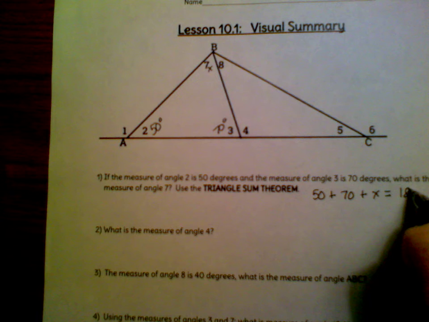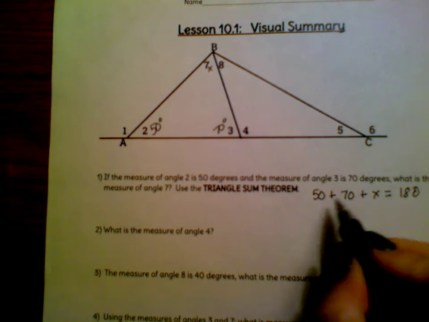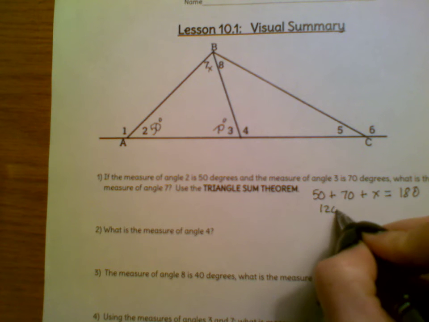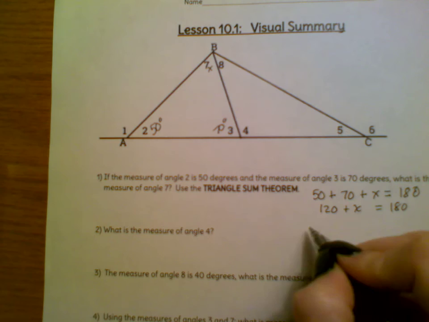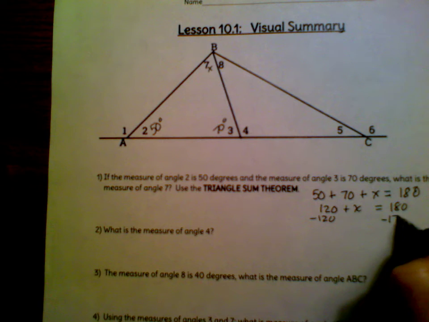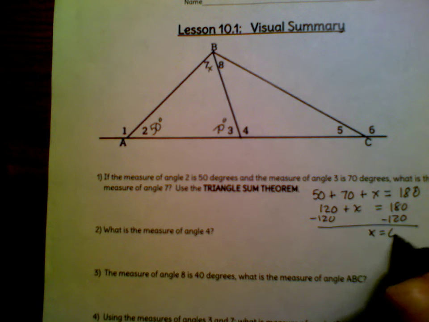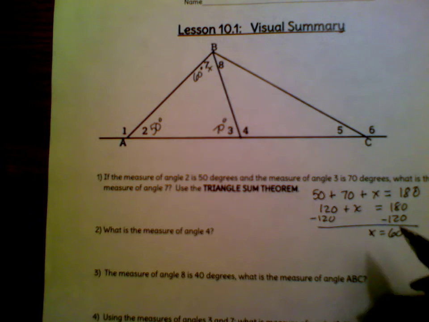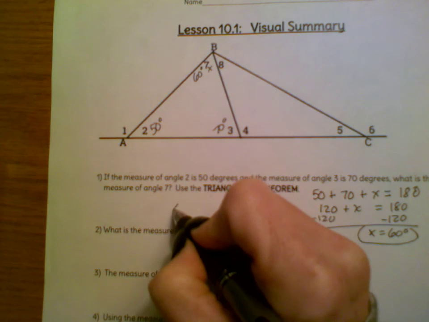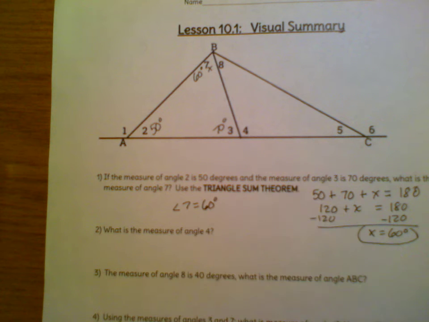That has to equal 180. Combine like terms, 120 plus x equals 180. Isolate, subtract 120 from both sides. x equals 60 degrees. So I know this is 60 degrees. So angle 7, 60 degrees.